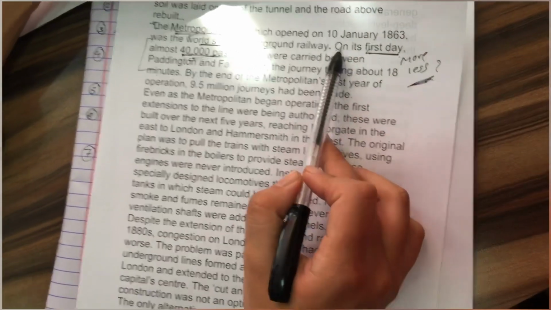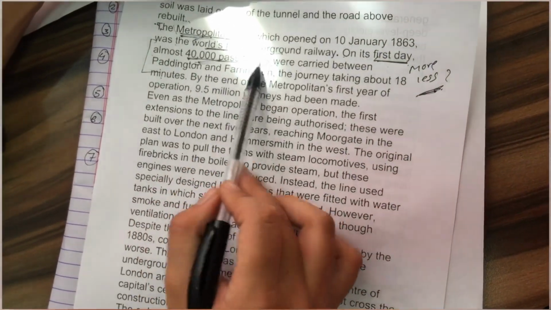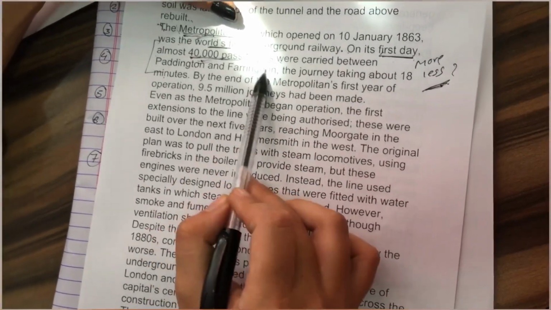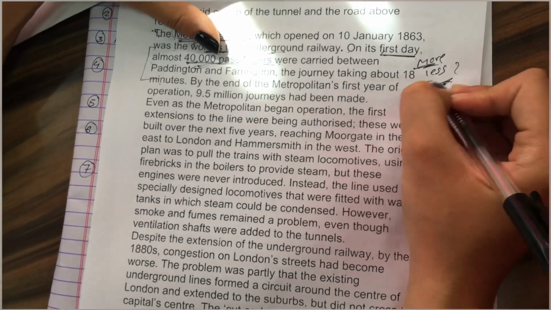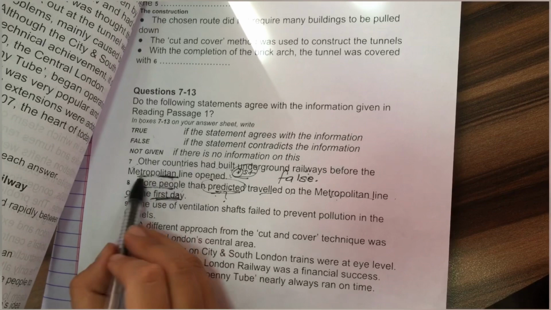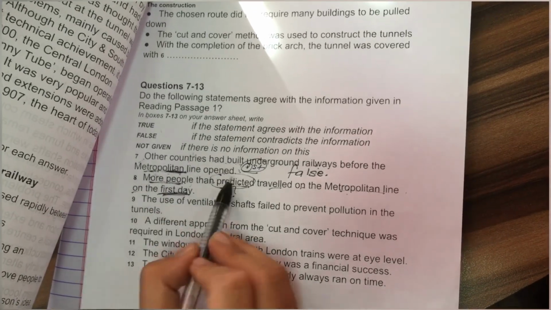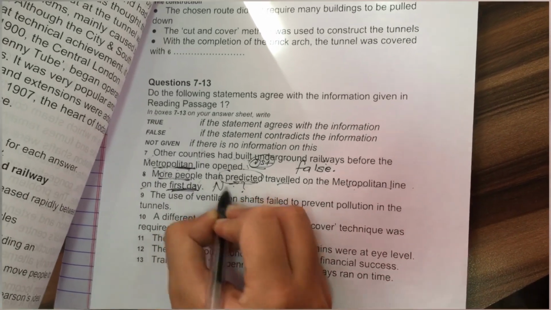They have only said on its first day almost 40,000 passengers were carried between dash and dash. They only said how many passengers were carried, but they didn't talk about more or less. In this case, they have not talked about the main idea, that is, whether it was more than predicted or less than predicted. So in this case, our answer is not given.